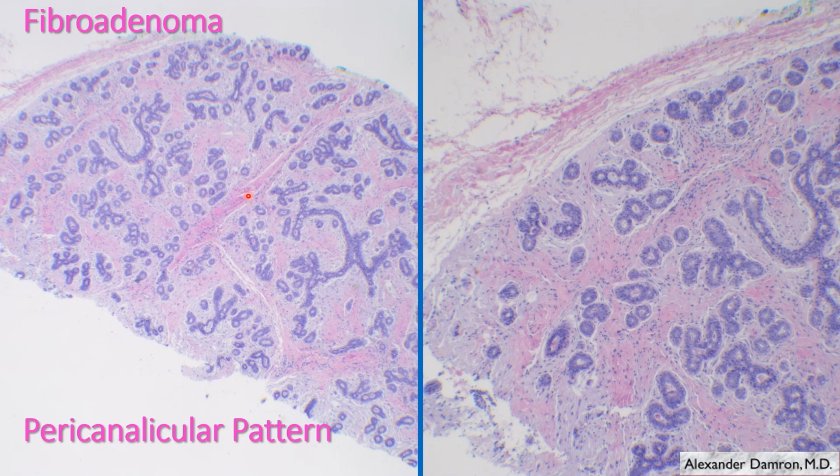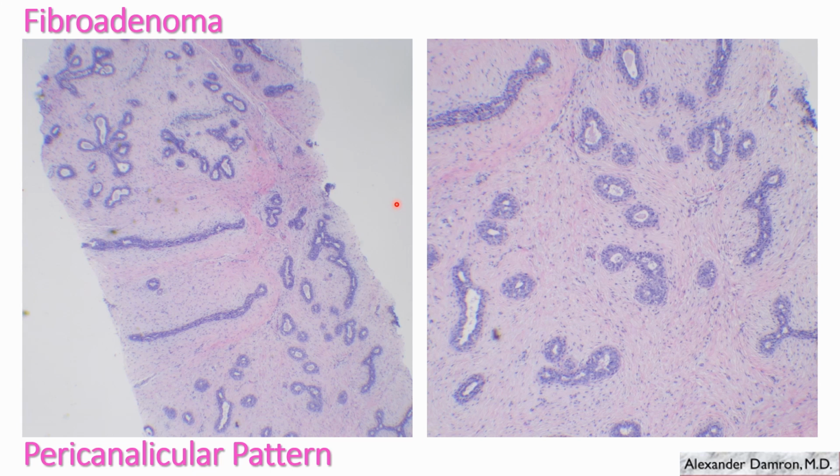And if you look again, you have this proliferation of the intralobular stroma, but in the pericanalicular pattern. What that means is that the glandular component is benign and it's not altered or distorted at all. It just looks like nice open glands within this fibroadenoma. And again, another example of the pericanalicular pattern of a fibroadenoma, you can see the glands are nice and open.